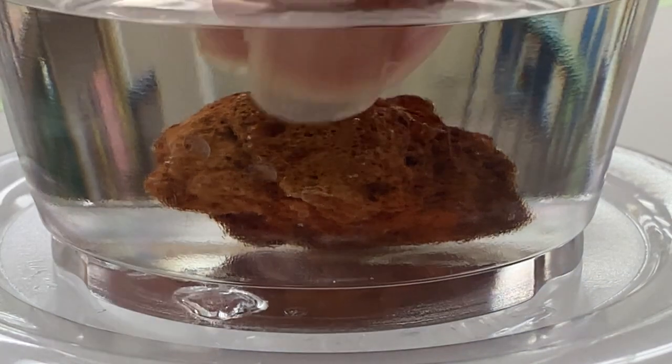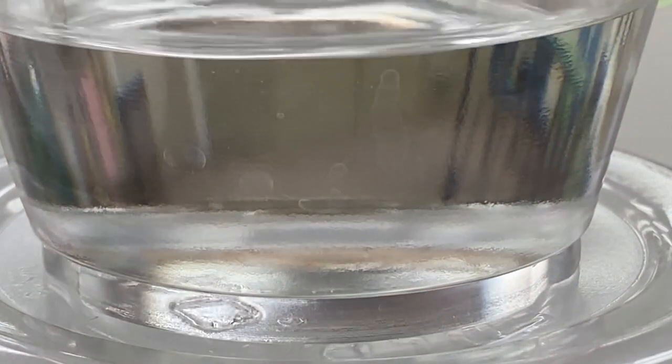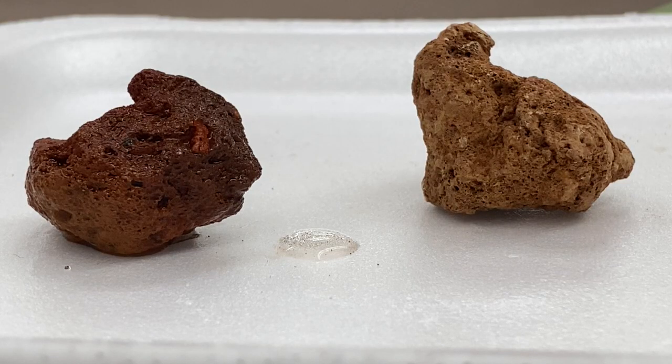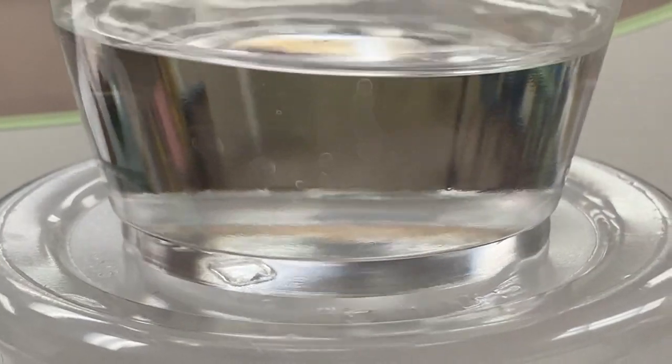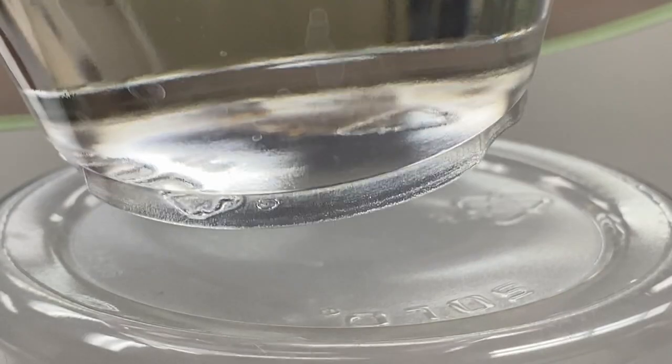Next, let's take it out of the water and put it next to our dry sample. Did the rock change when I put it in water? This one also got darker. Is there anything that you can see now that you couldn't see when the rock was dry? Now let's look at the water. Looks like little tiny bits of rock particles in the water.